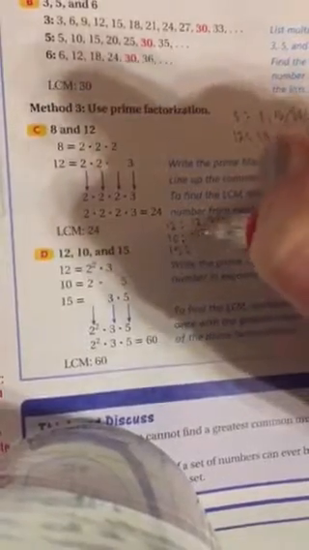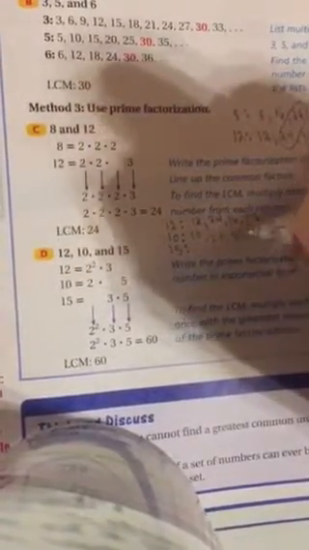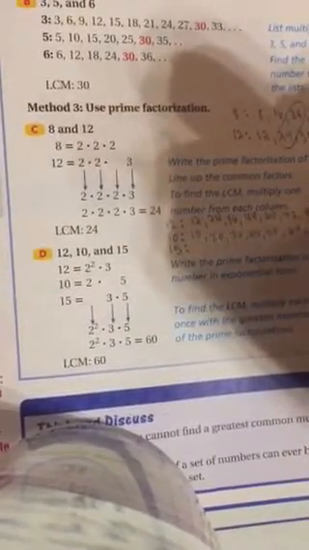So it's going to be 12, 24, 36, 48, 60, 72, 84, 96. Let's see if we're going to come to one yet. 10 is going to be 10, 20, 30, 40, 50, 60, 70, and let's try our 15s. 15, 30, 45, 60. Oh, there it is. That's the one that we came to that they all had in common. So it was the least, or the smallest number that all of them had in common.